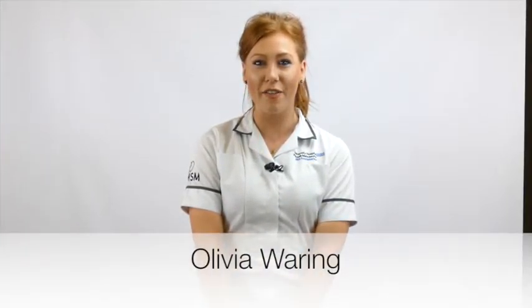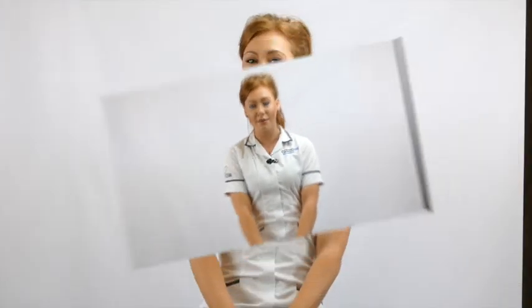Atrial fibrillation affects approximately 5% of over 65s within the UK, making it the most common cardiac arrhythmia. So what is atrial fibrillation? Atrial fibrillation causes your heart to beat at an irregular pace. This could be fast or this could be slow, and it is caused by lots of impulses in the top two chambers of your heart.